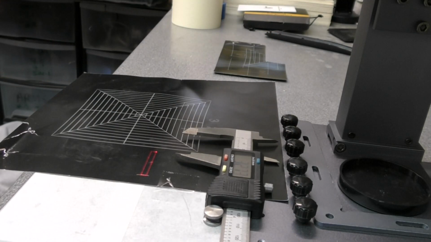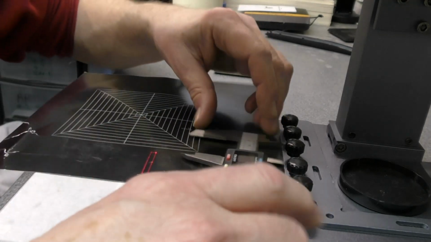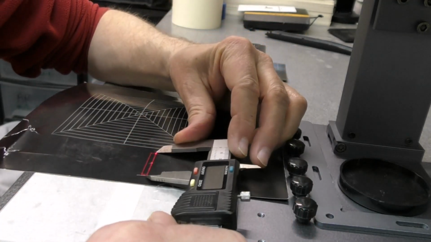So if we stop that, and I'll go back to that size ratio, and we're going to put it to 1.010, and we're going to do a preview at that. Now let's try it again.